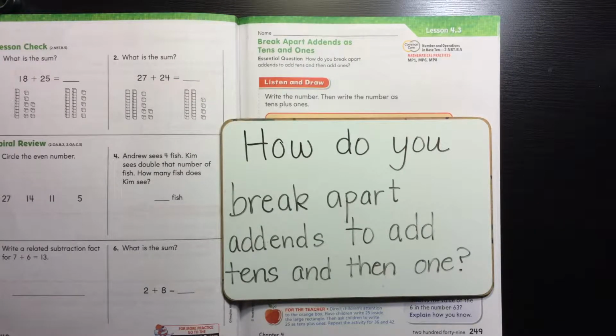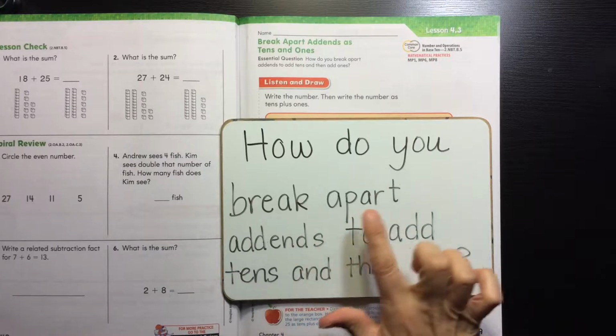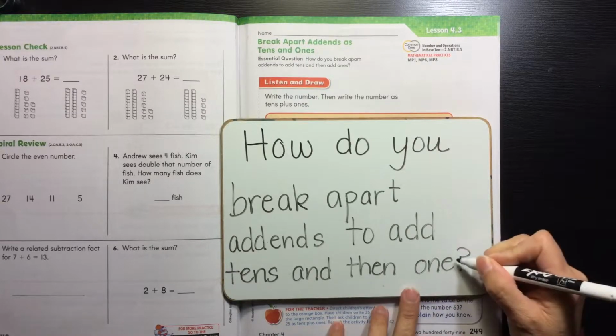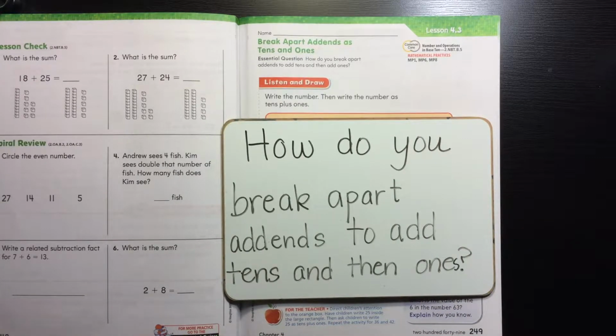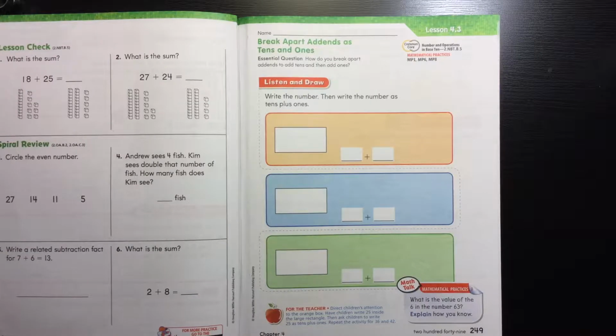In this lesson, lesson 4.3, our essential question is, repeat after me, how do you break apart addends to add tens and then ones? So what we're going to do in today's lesson is first open up our workbooks to page 249.